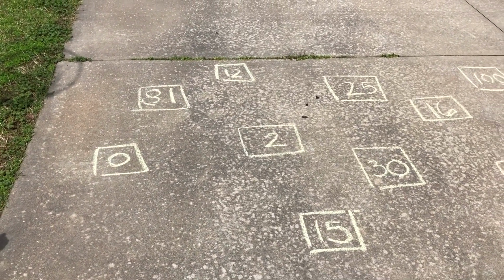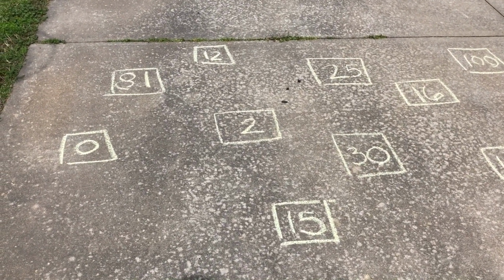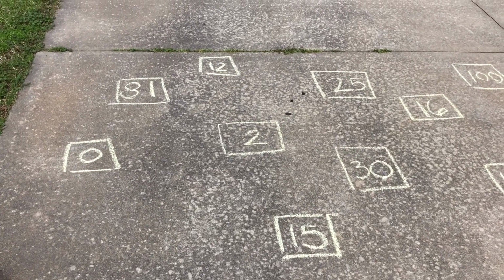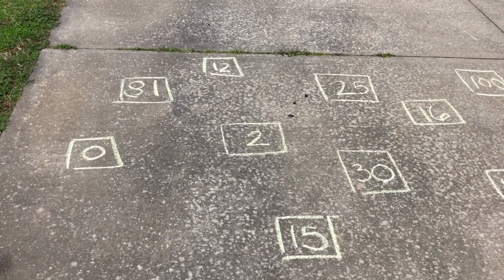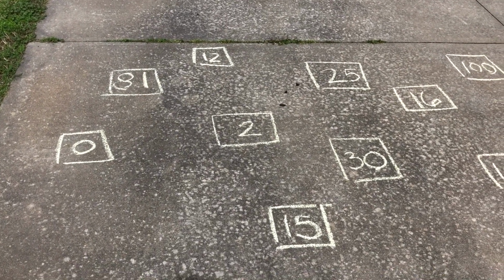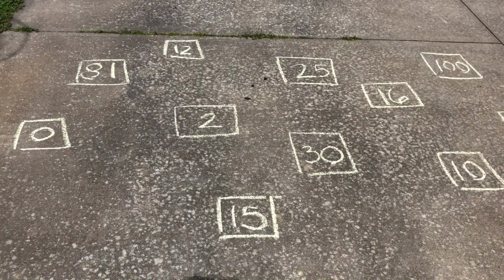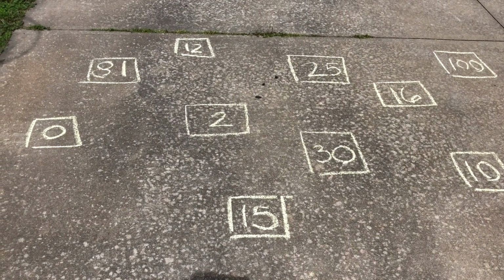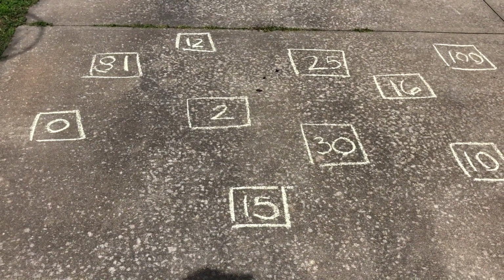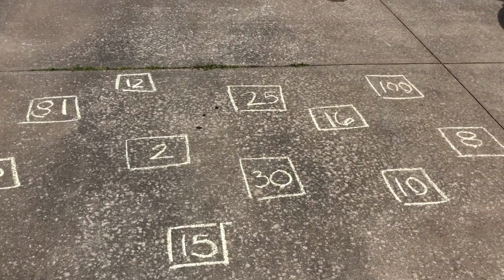So he just shot the 0. What about 1 times 2? What's 1 times 2? He shot the 2. What about 2 times 6? 12. What about 5 times 3? That's pretty easy. It's 15. So this is just something fun that you can do with lots of different grade levels.